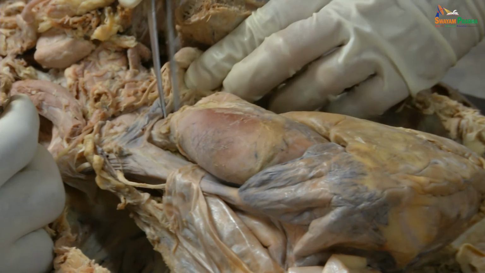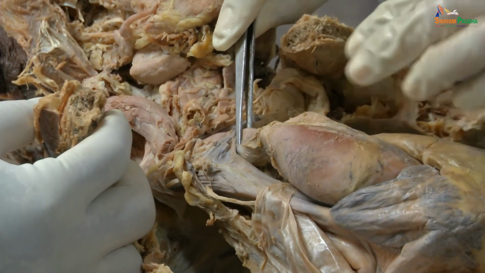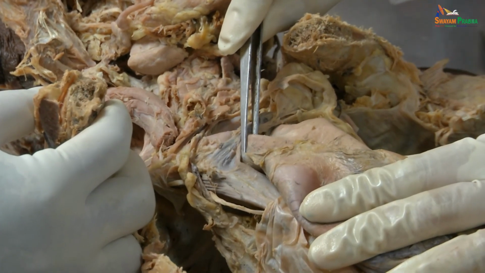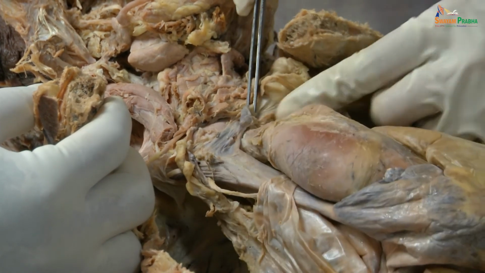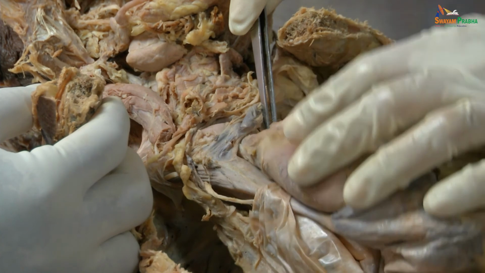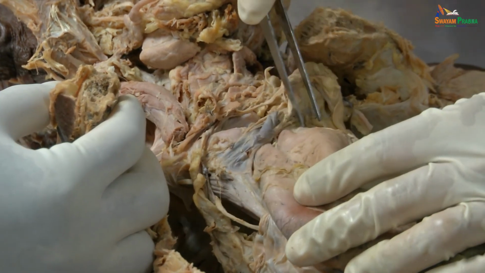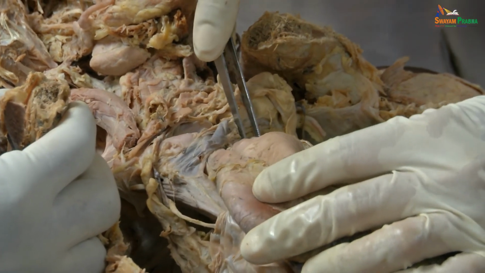It is going to give off three branches here. You can appreciate this. This is the brachiocephalic trunk. The other name for this is the innominate artery. The next one is the left common carotid, and this is the left subclavian.